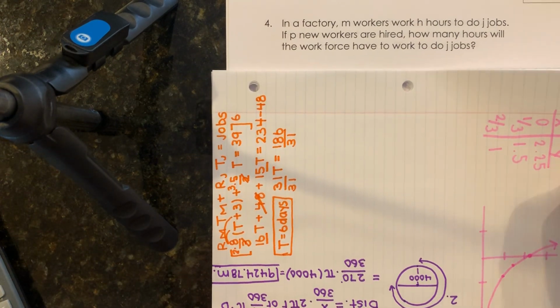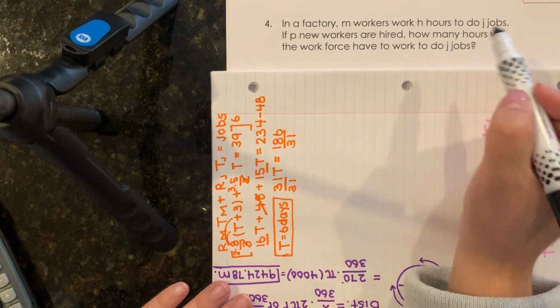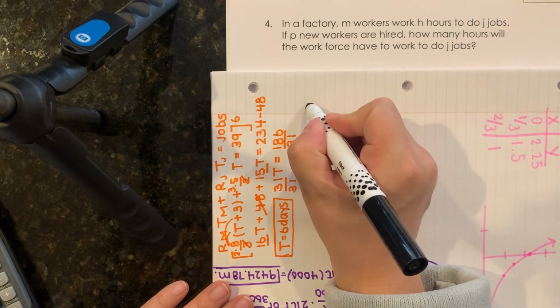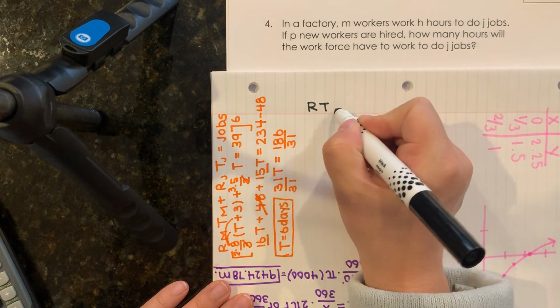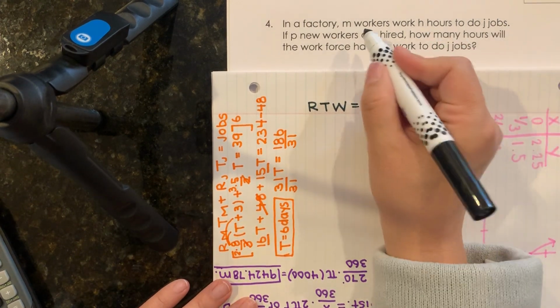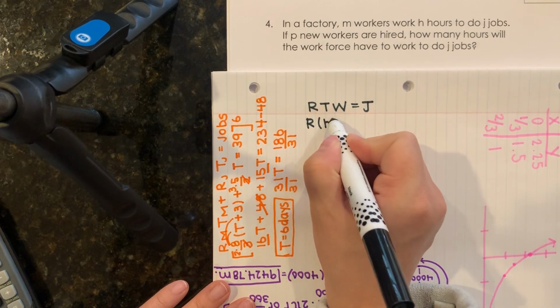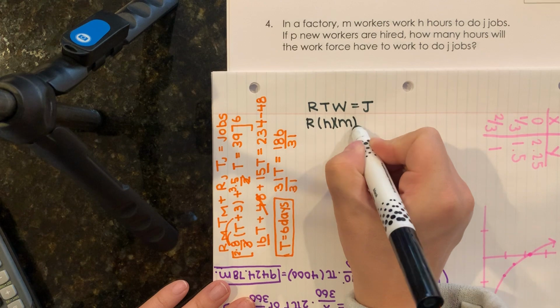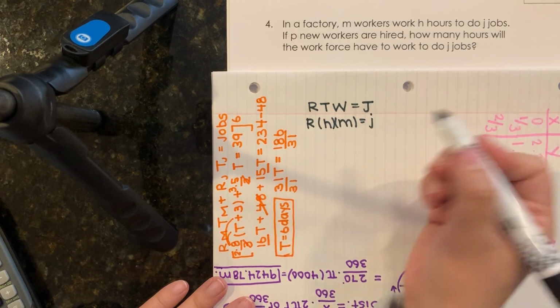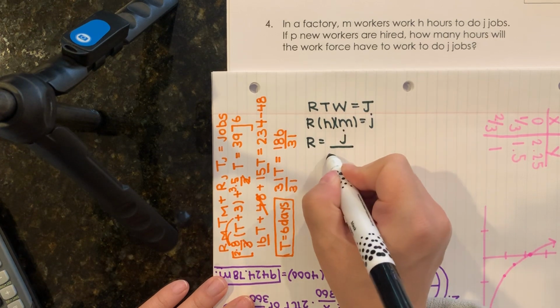Now, moving on, we're going to look at number 4. So number 4 says, in a factory, M workers work H hours to do J jobs. So I have workers, I have hours, I have jobs, which means I'm going to use the formula rate times time times workers equals jobs. Now it says M workers, H hours, which means that time is going to be H, workers is going to be M, and the jobs is going to be J. So the rate is going to be equal to J over HM.